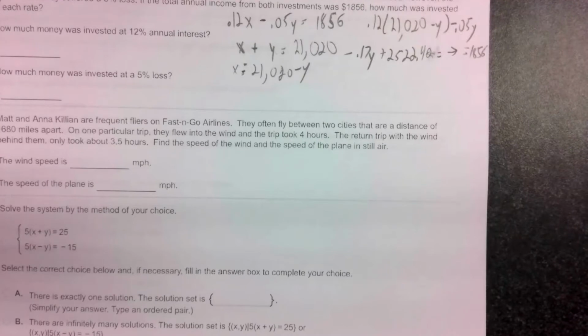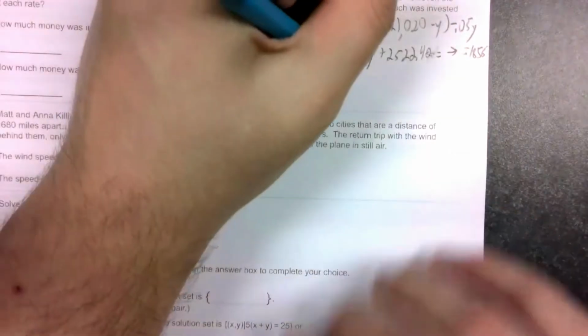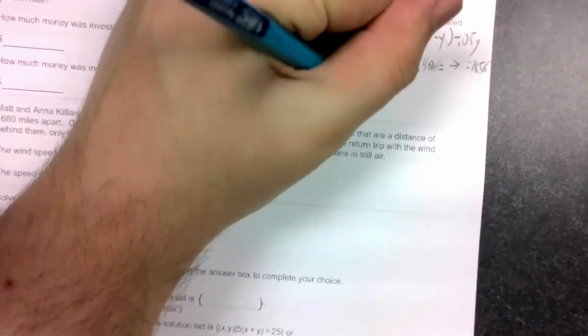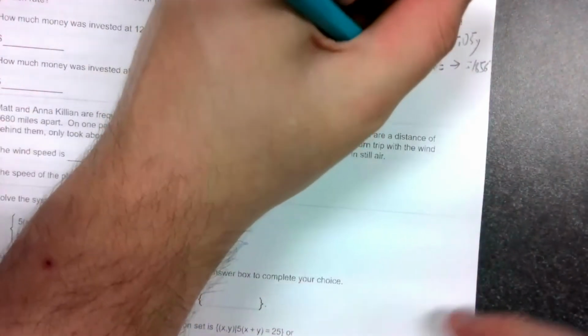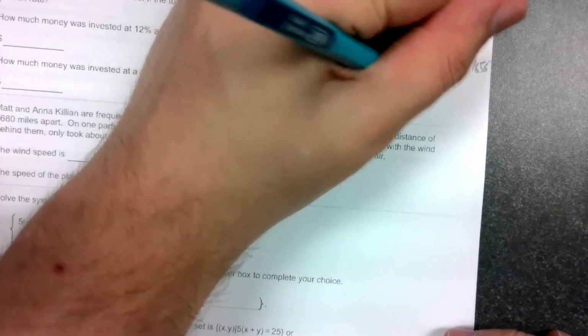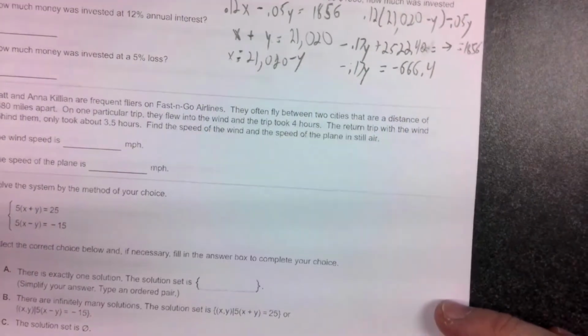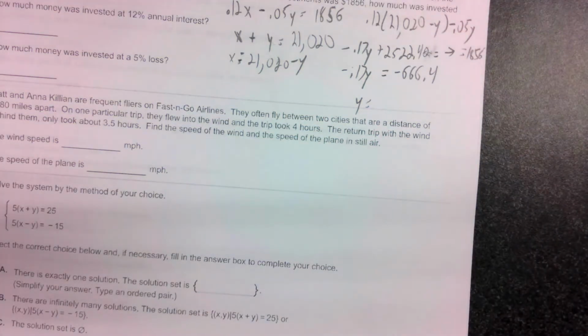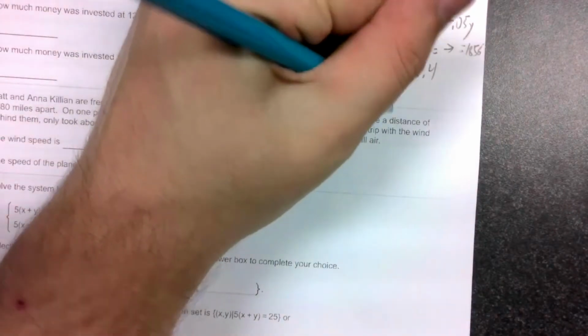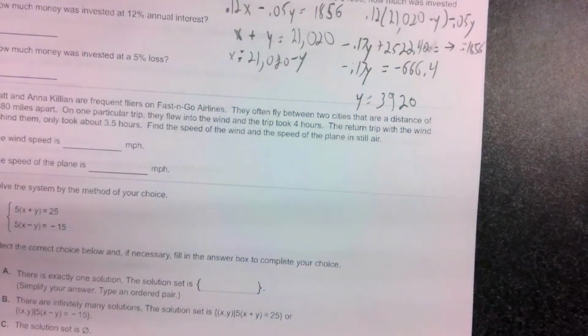So subtract that on both sides, we get negative 0.17y equals negative 666.4. Divide by a negative 0.17 on both sides, we get y equals $3,920, right?